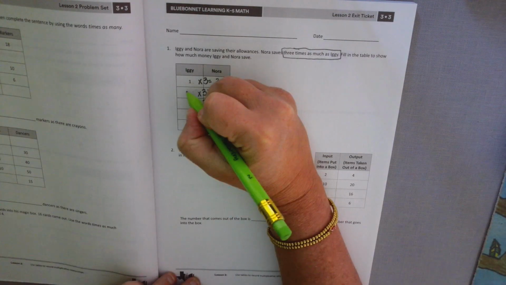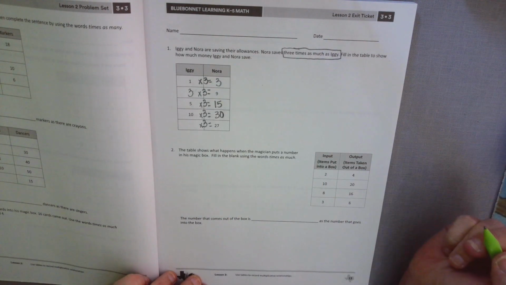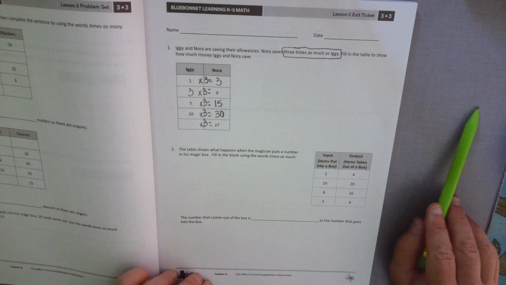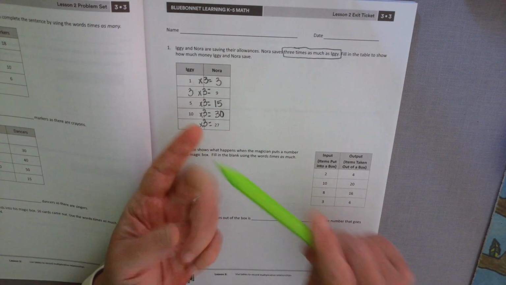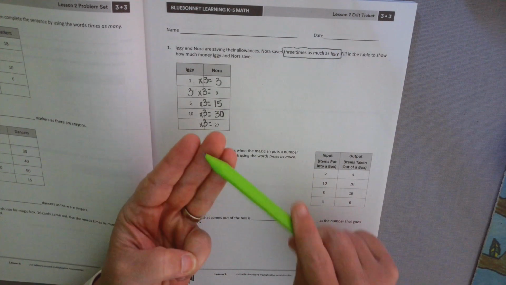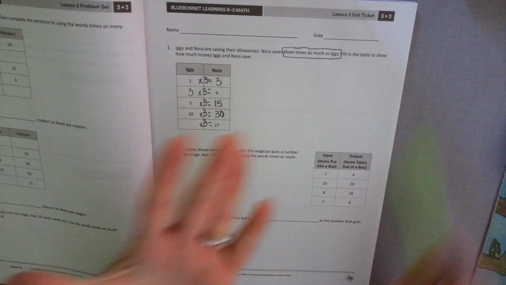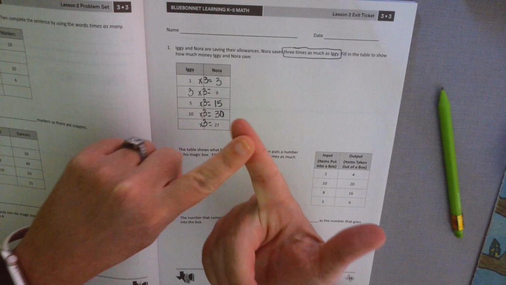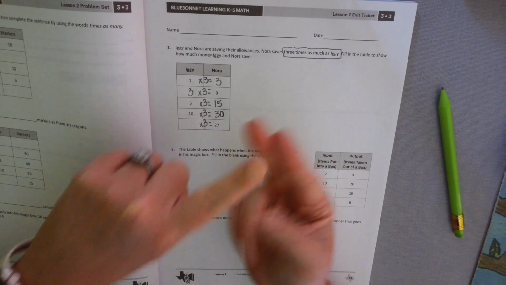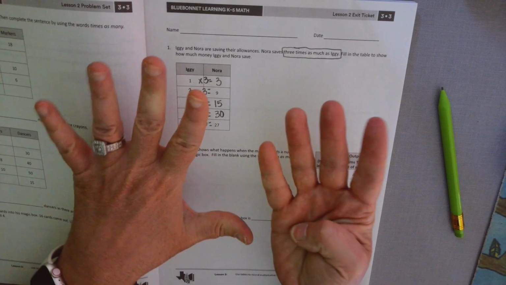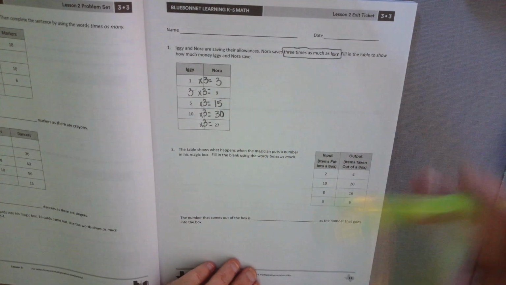So 3 times 3 is 9. Now let's do the same thing with our 3s up until 27. 1, 2, 3, 4, 5, 6, 7, 8, 9, 10, 11, 12, 13, 14, 15, 16, 17, 18, 19, 20, 21, 22, 23, 24, 25, 26, 27. So how many is that? 9.